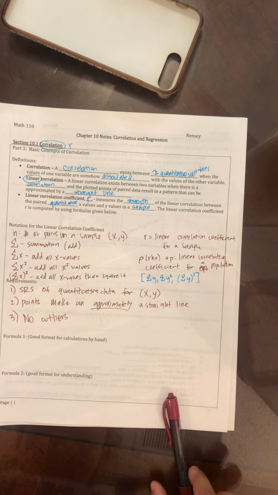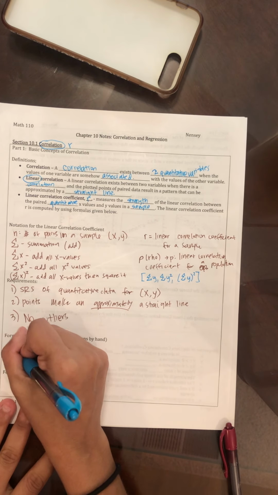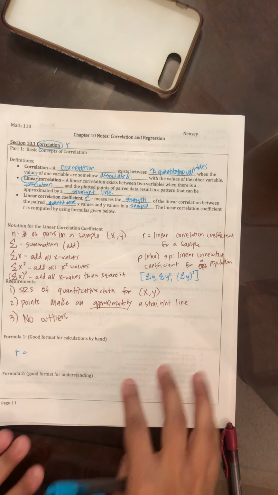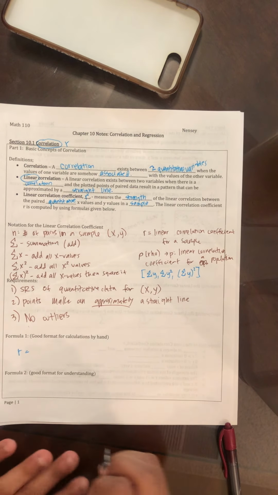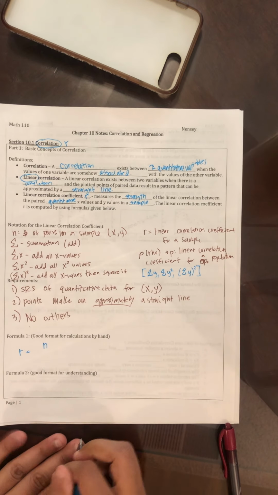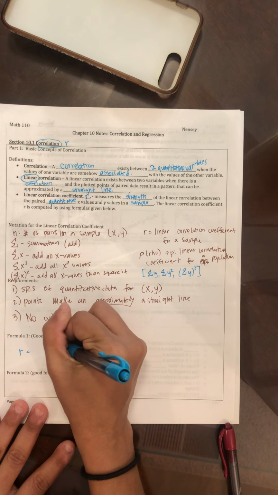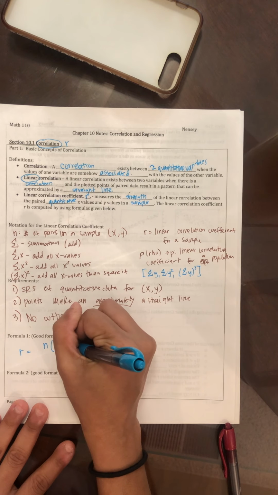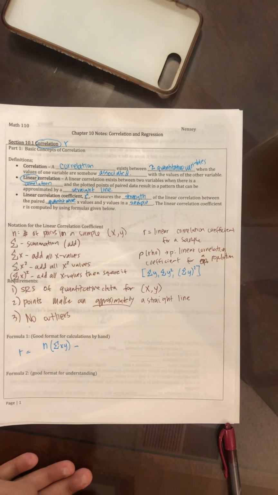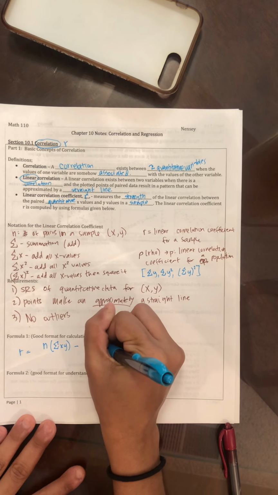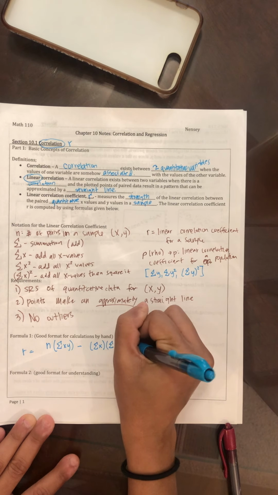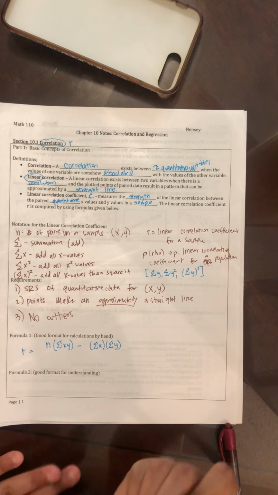All right, so here's two ways to do this. I'm going to go through this method by hand. I'm not going to use the bottom method, but you're more than welcome to use it. So how do you find your R value? You take the number of samples and you multiply it by the sum of X times Y. Minus, you take the sum of all your X values and you multiply it by the sum of all your Y values. That's just your numerator.